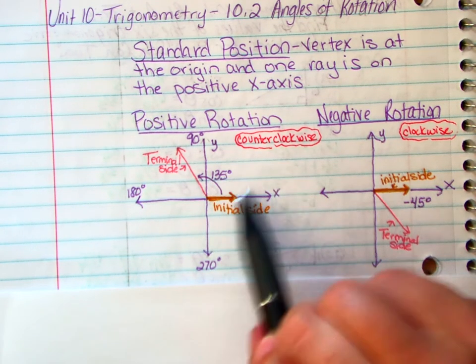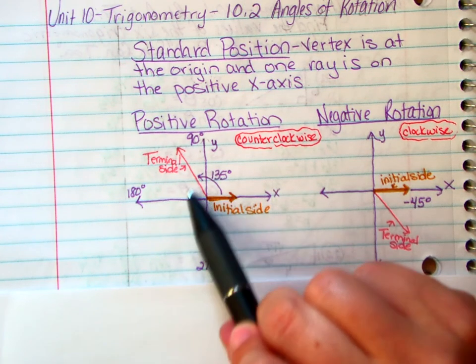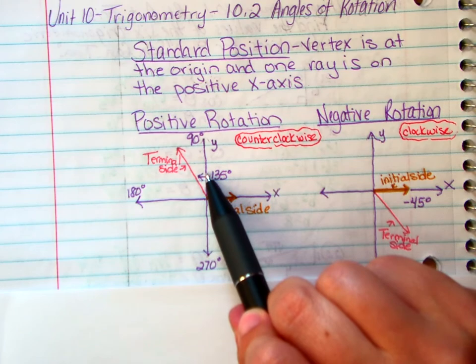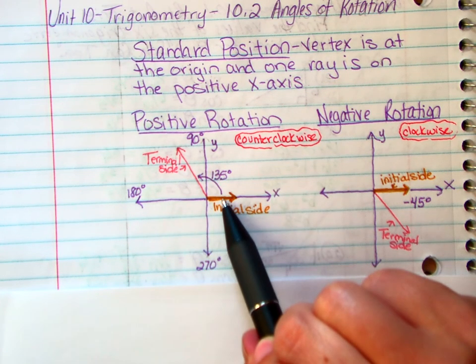Now each quadrant is a 90-degree angle. A straight line is 180. So if I were to move here, that would be 90. This is 180. This is 270. And if I go back to where I start, we're at 360, which is a circle.